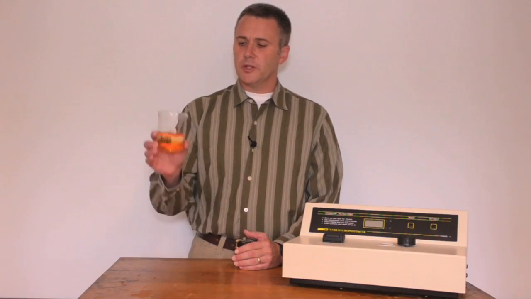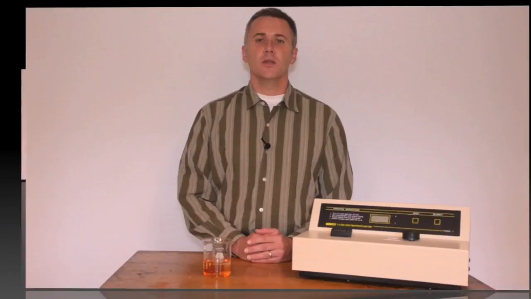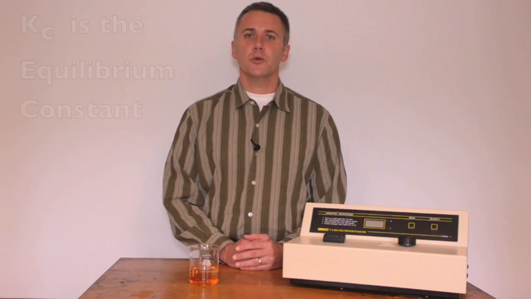The color formed by this complex has been referred to as blood red, but really is more of an orange red. The Kc value will be estimated by adding successive additions of iron to a constant amount of the thiocyanate ion to produce an increasingly darker red color.